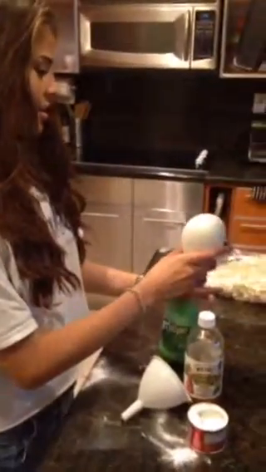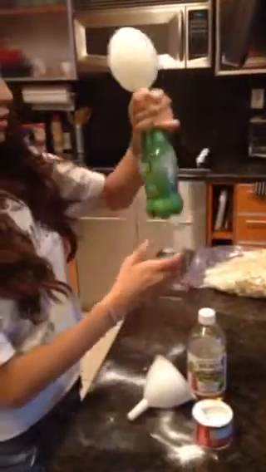You see? So the balloon's slowly blowing up, and if you look inside, it's all bubbly, like super. It might just explode. Ta-da! Okay, you can stop it.